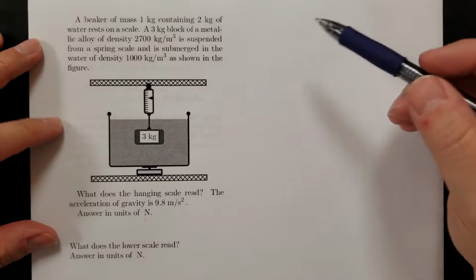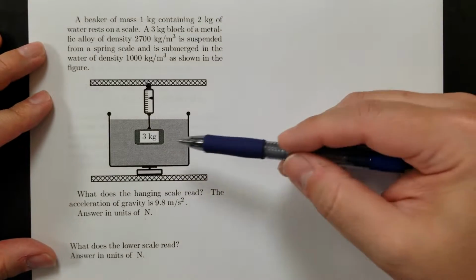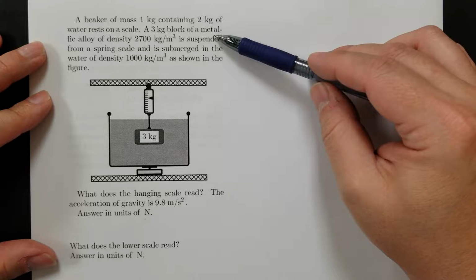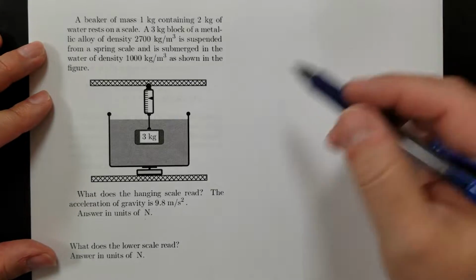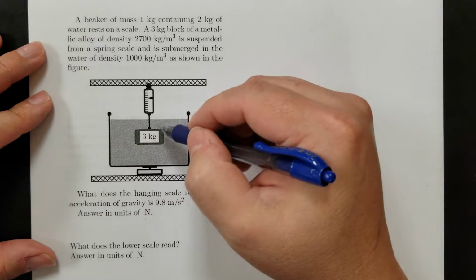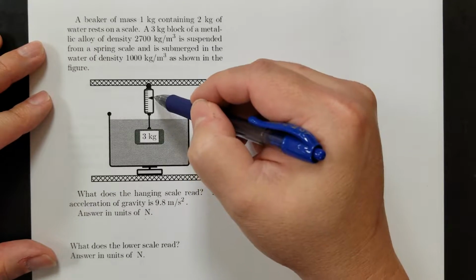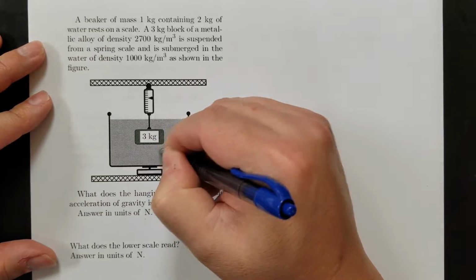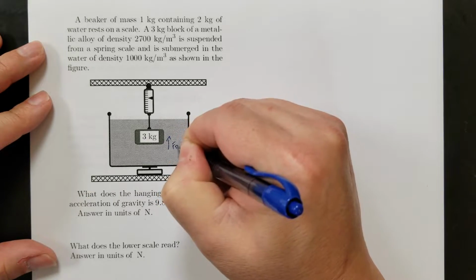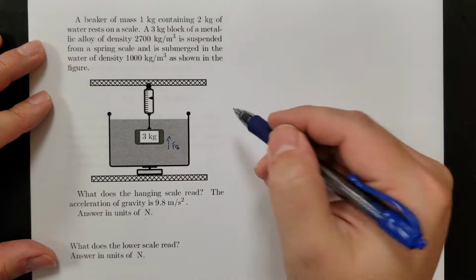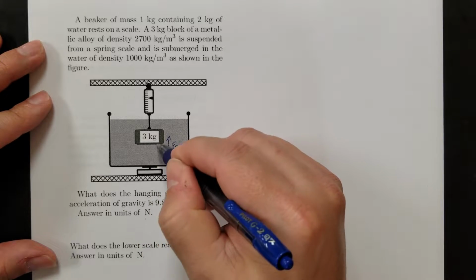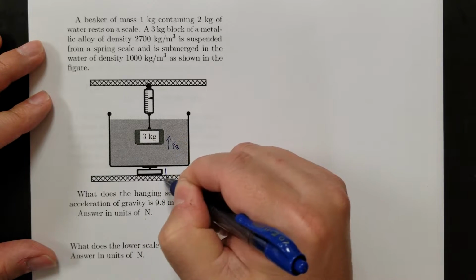This is a buoyancy problem. So this is like the example I showed you in class. I've got a beaker that's holding some water, and I dip this thing in the water, right? And so what happens is this scale reads lighter because some of the water is pushing back up with the buoyant force, right? But then the reaction to that is because the water pushes up on the block, the block also pushes down on the water, and it makes this scale read more.